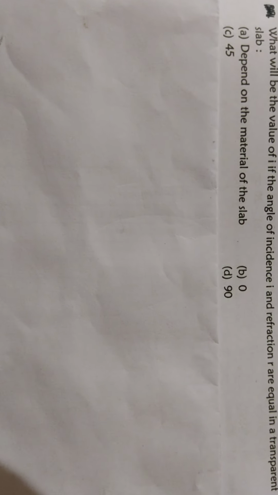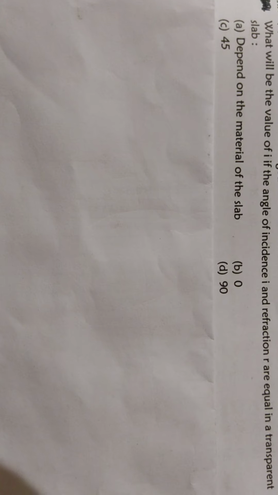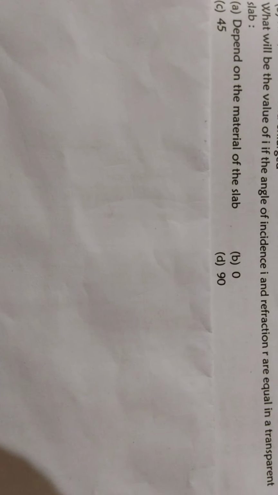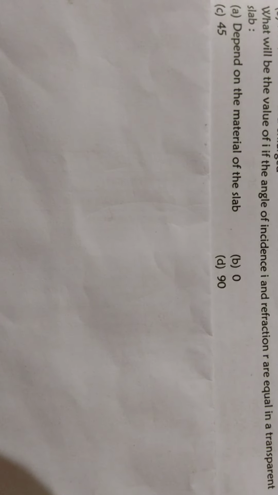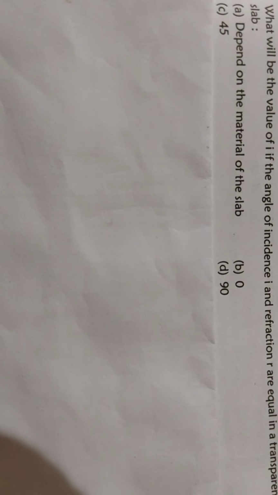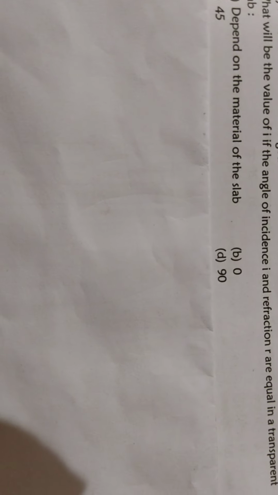Now the next MCQ is, what will be the value of I if the angle of incidence I and refraction R are equal in a transparent slab? And we know that in a transparent slab, if I and R are equal, that is possible only when I is equal to 0 degree, because that is a case of normal incidence.